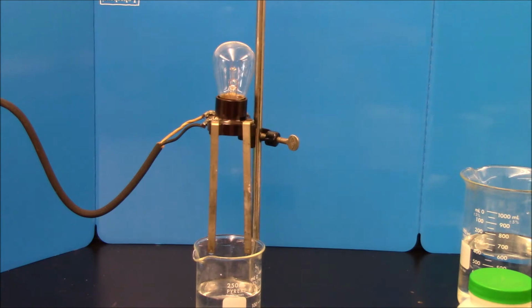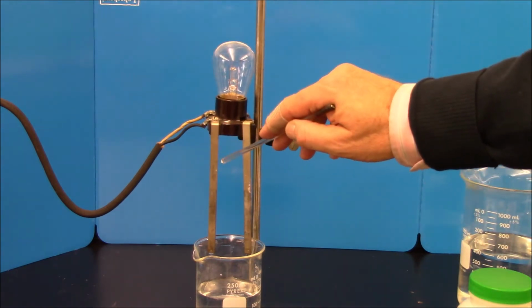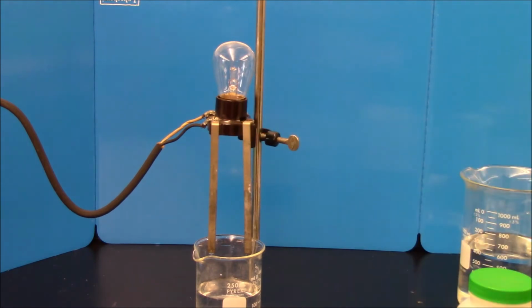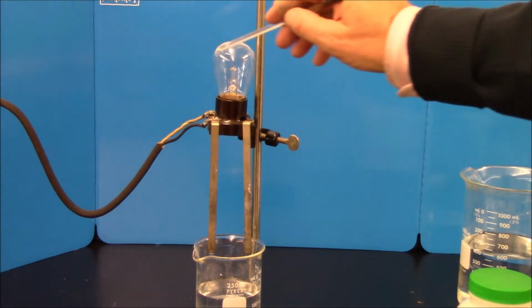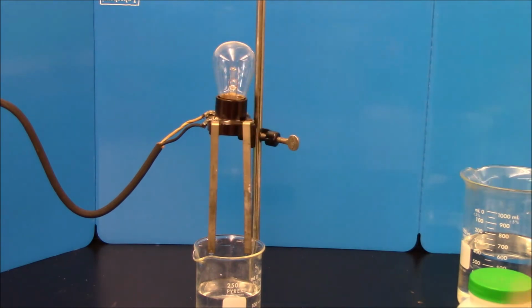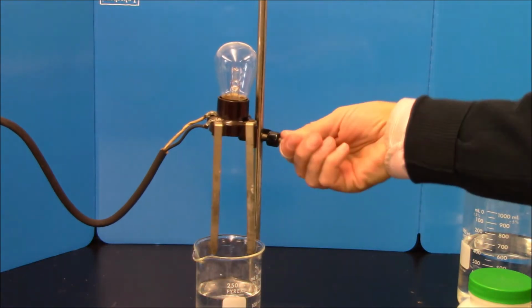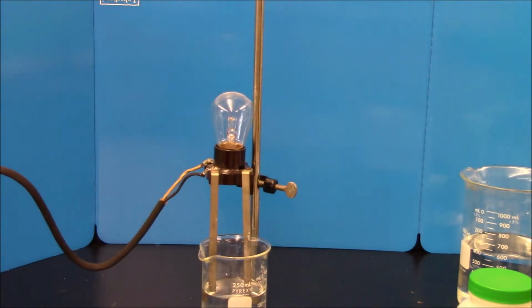What I have here is a light bulb that is part of an incomplete or open circuit. When I plug it in, there's not a way for the electricity to go. There's no path, so the light bulb is off. The first thing I'm going to do is plug this in, and then put it in some deionized water. Plug it in, lower it into the deionized water, and you'll notice it does not come on. And that's because deionized water, as its name suggests, has no ions in it.